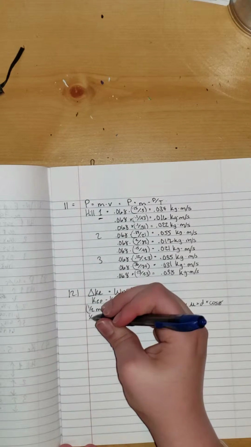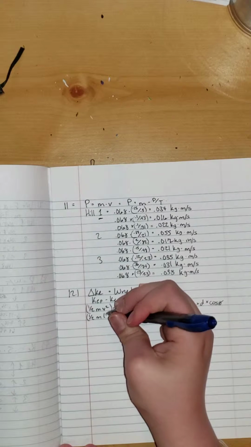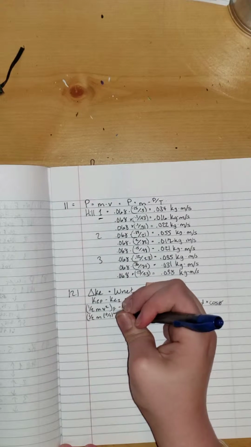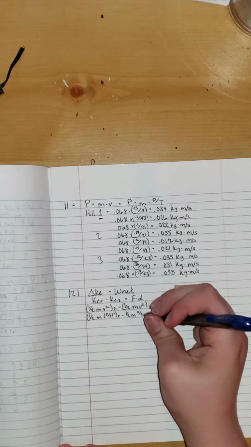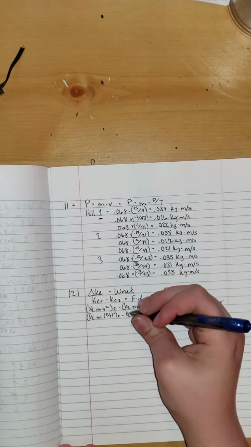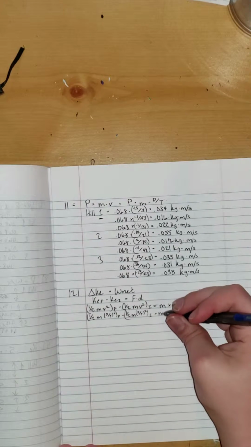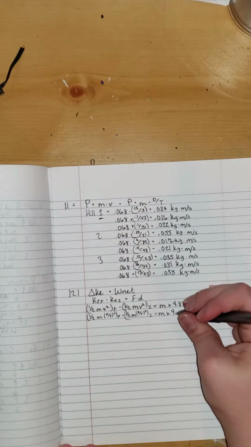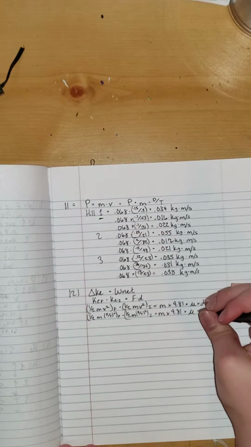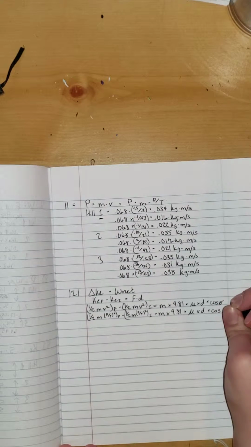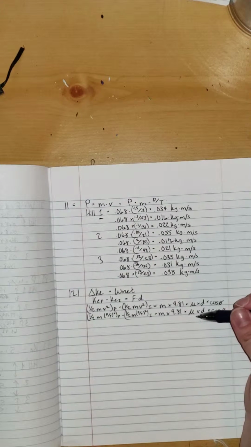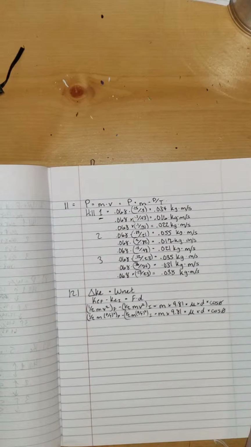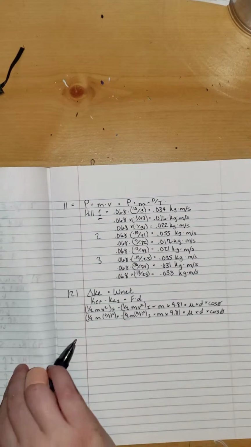You break that down into 1/2 mass times distance divided by time squared final minus 1/2 mass times distance divided by time squared initial, which equals mass times 9.81 times mu times distance times cosine of theta. Normally in this step we would break down the mu again, but we calculated the mu earlier in a different question, so why break down mu when we already have it?